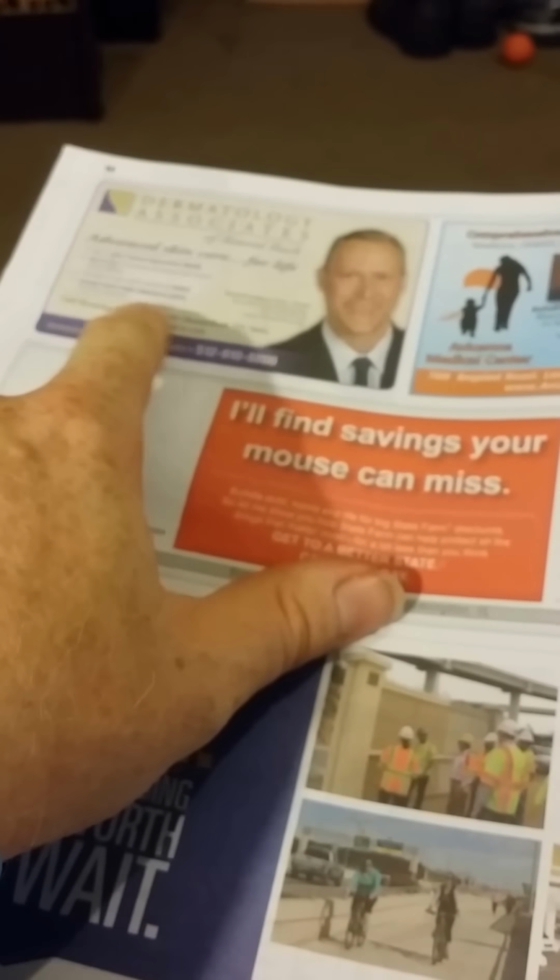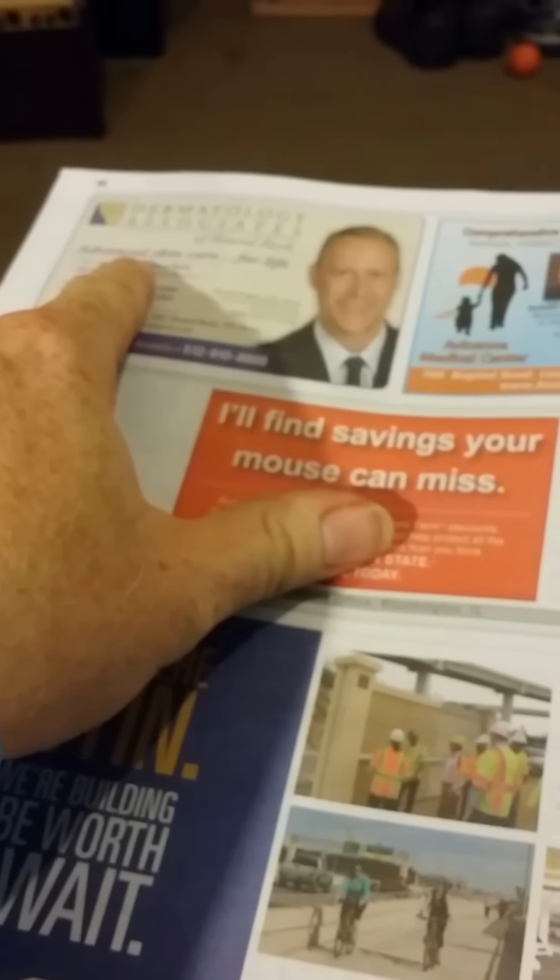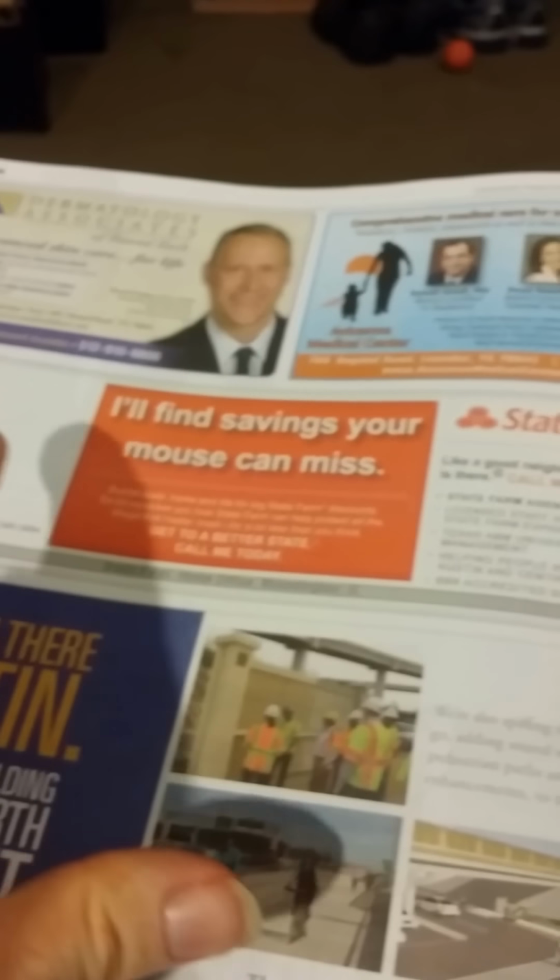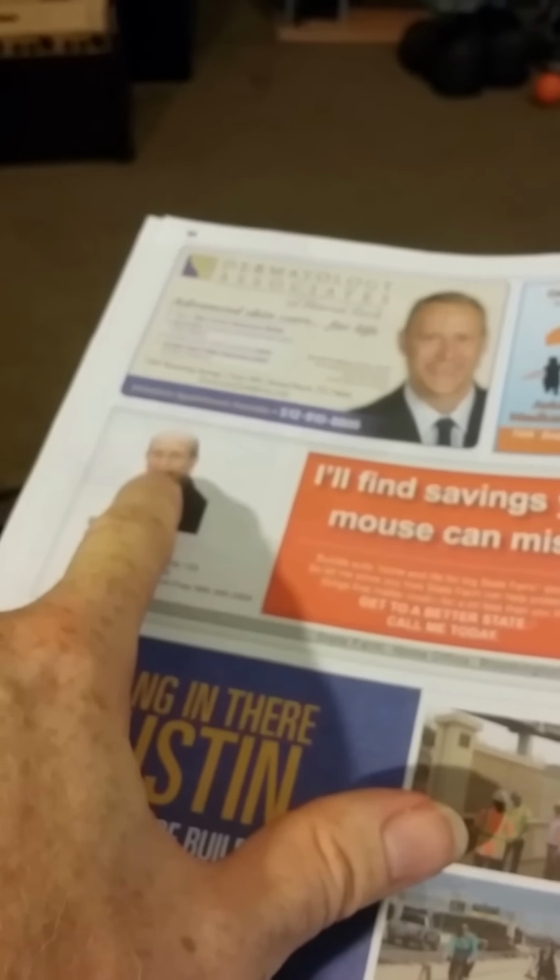This is going to register really strongly. Nice big face, big brand. This doesn't register at all. This doesn't register at all. If as I'm sweeping, I pick up the State Farm, maybe I get that. But why not have that with the face? People react to faces more than anything else.